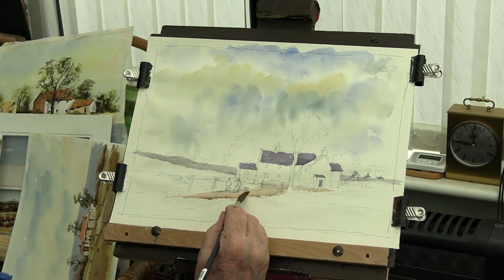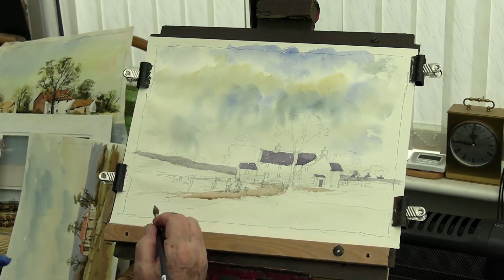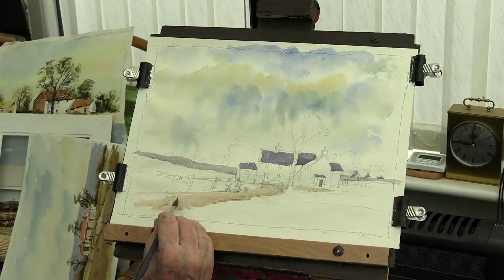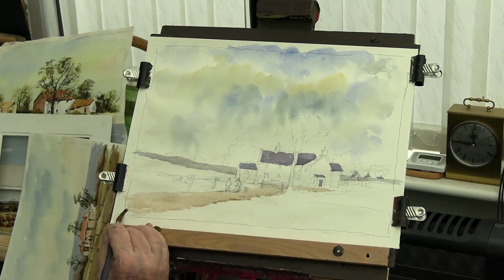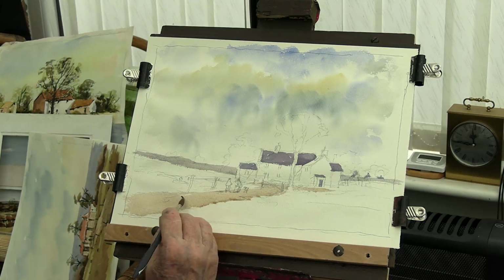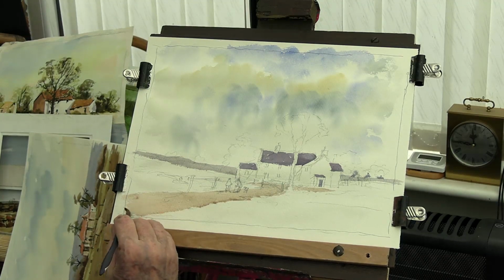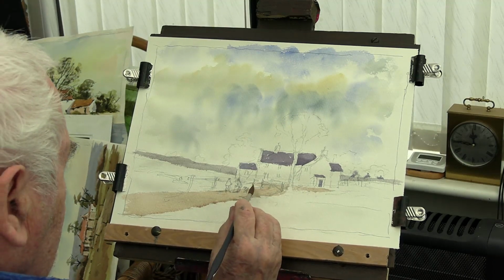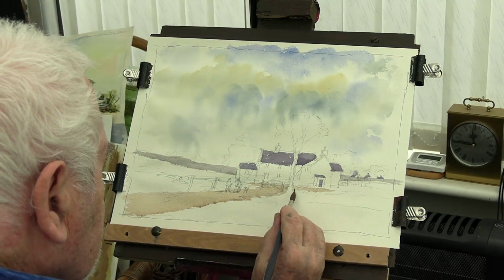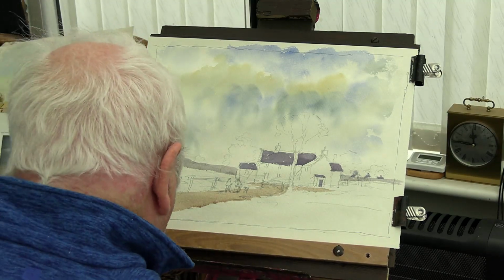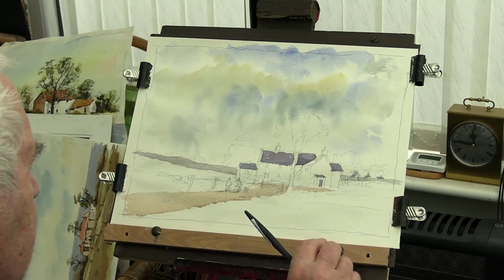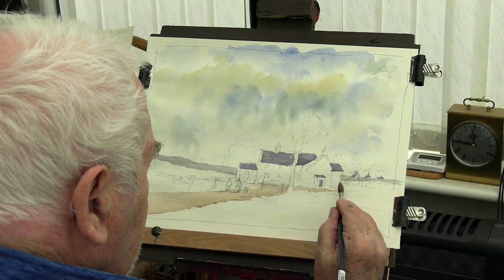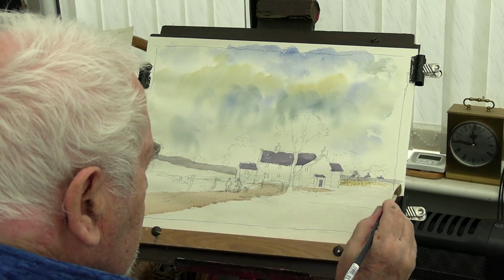Just go round back of them two gents there. Now that's your dusty path going up there, full of dust. I mean, it's a path going up there, see, like that, to there, and it comes across to there. Now, we can put some of this in if we want, but before we do that, we'll just put a little bit of background in up there.